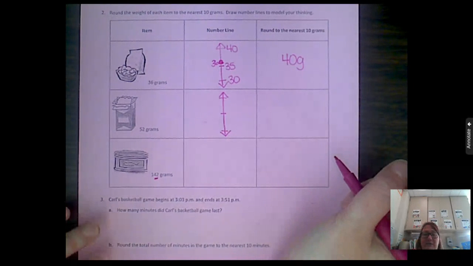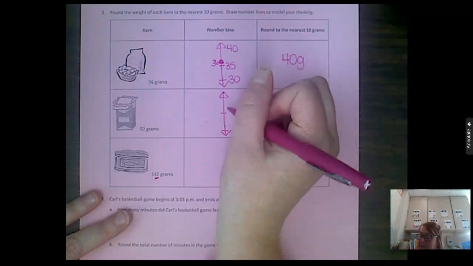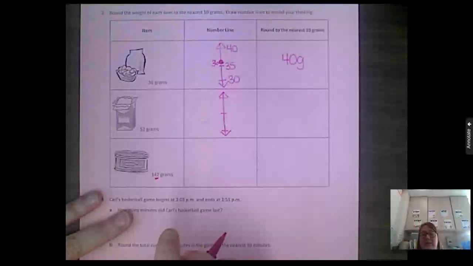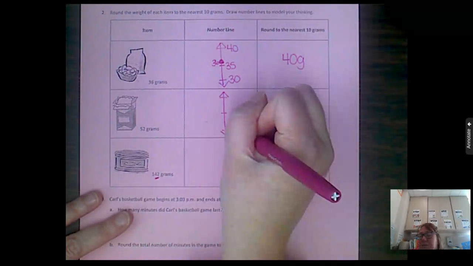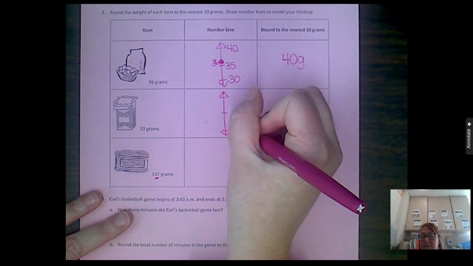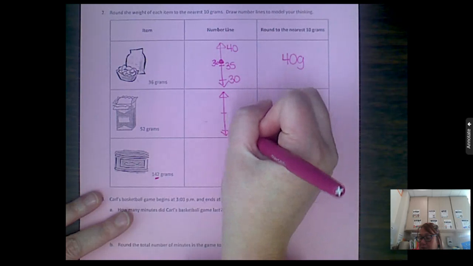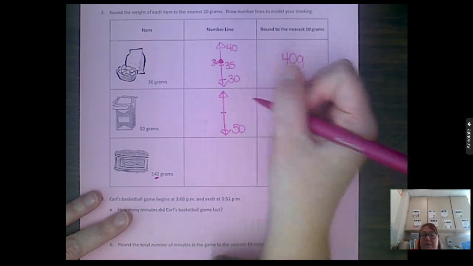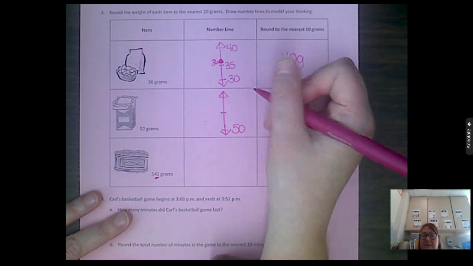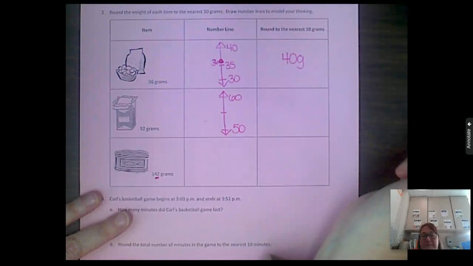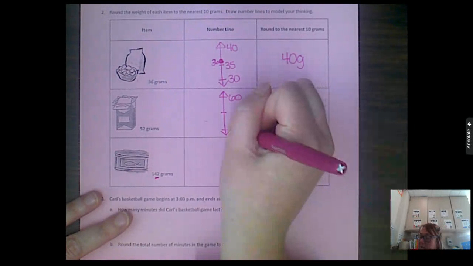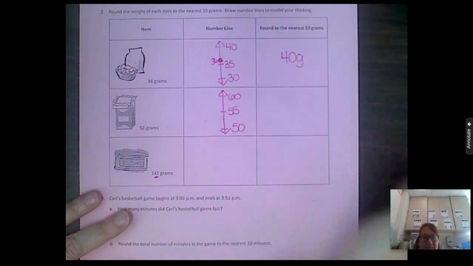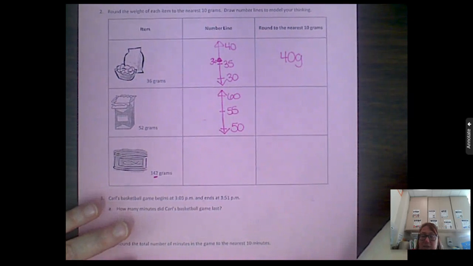Okay. How do we do? So we had 52. And I asked what two tens 52 was in between. So what did you put down here on the bottom part of your number line? Did you put 50? Nice work. And what did we put at the top of our number line? So it's between 50 and, did you put 60? Good job. And what goes right in the middle between 50 and 60? Did you put 55? Nice work.